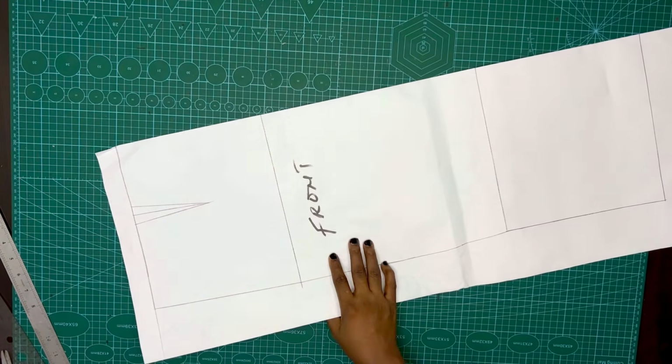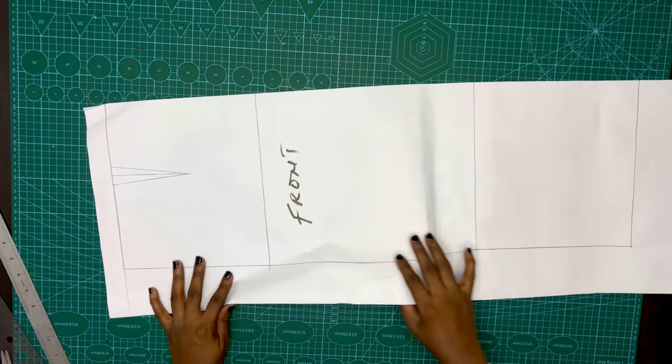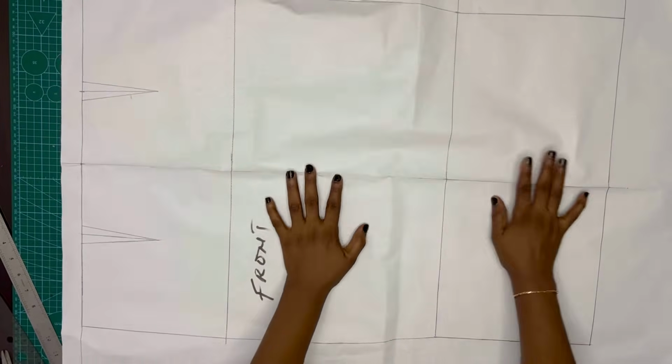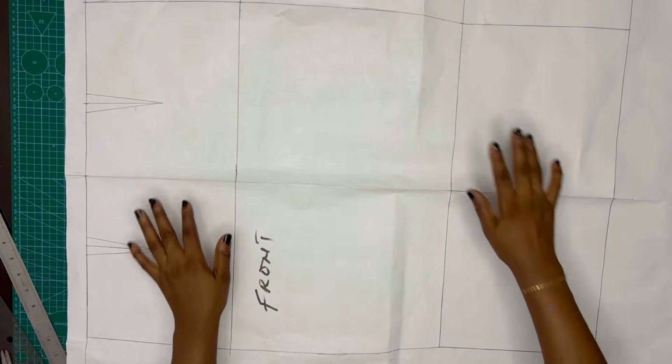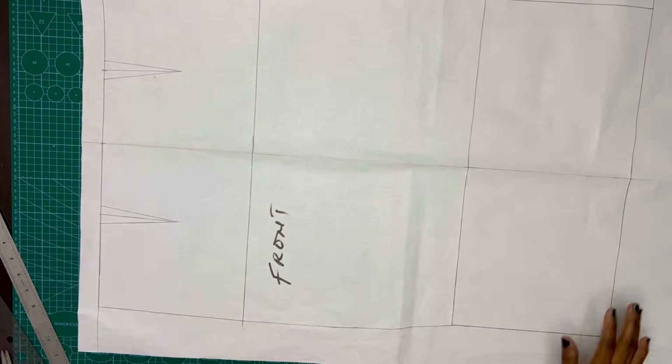So I drafted the back and the front, which I did the front unfold. I did the front unfold like so. I opened it up like this, and we're having it as a full skirt pattern. That's the front, it is a full block.